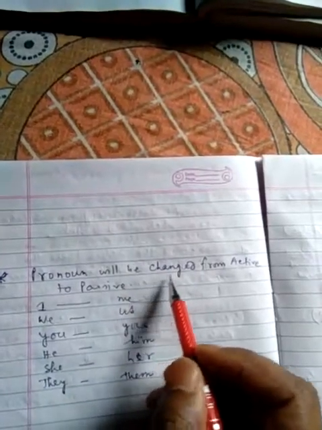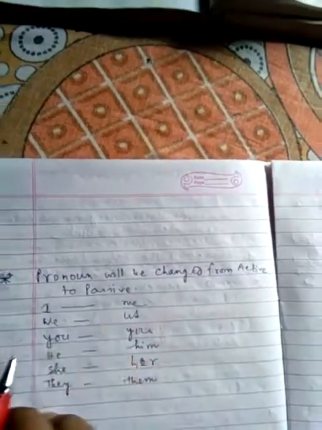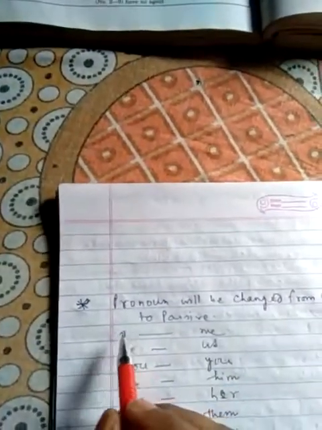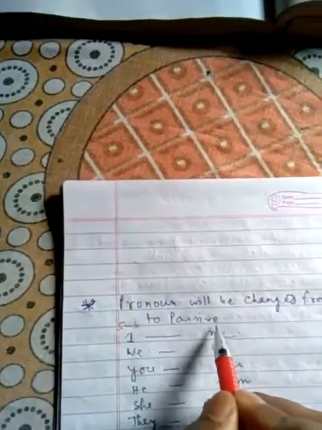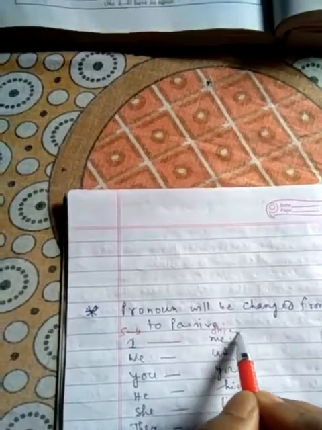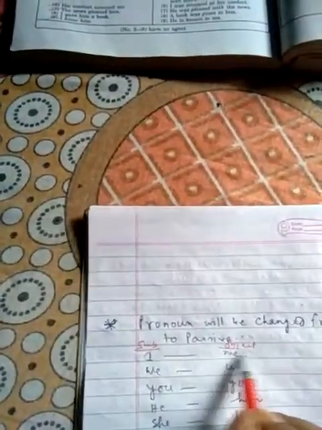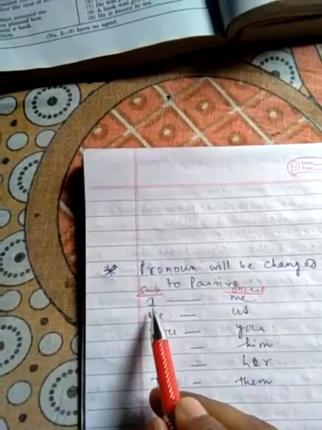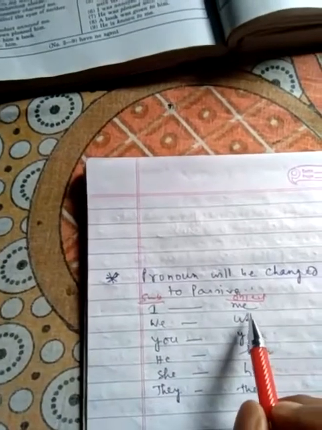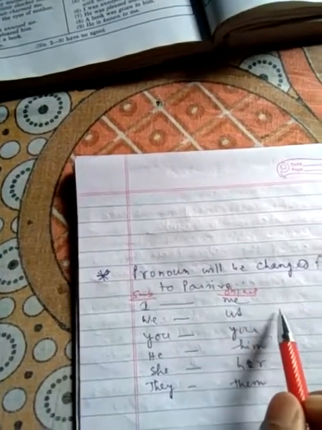Pronouns will be changed from active to passive in this way. First, I is subject and it will be changed into object. If the subject is I in active voice, it will be changed into by me in passive voice.